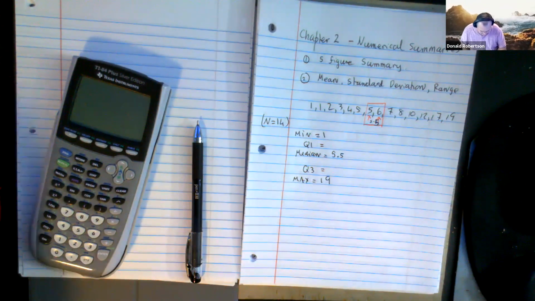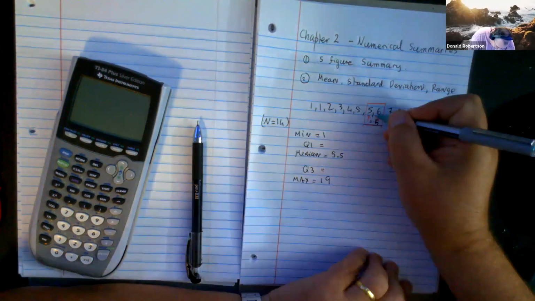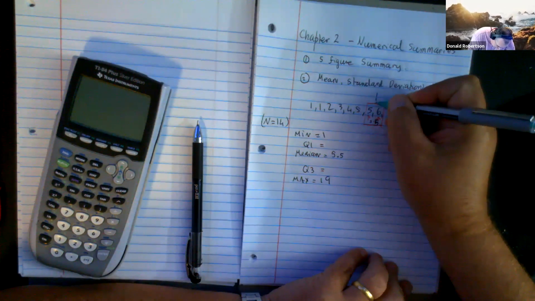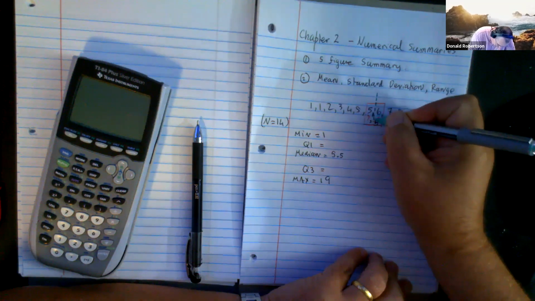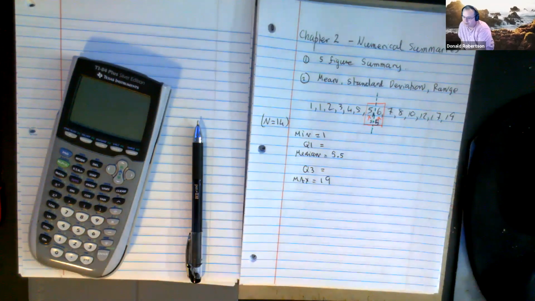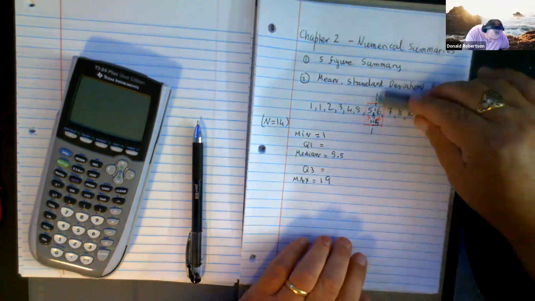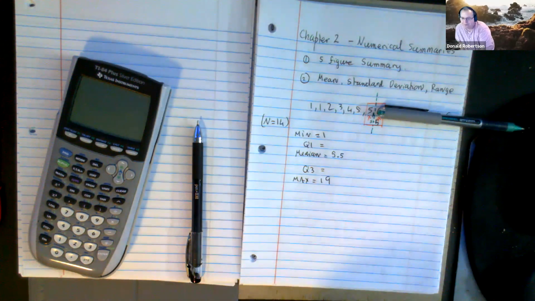When you have an even number of numbers, 5.5, what you do is you imagine where 5.5 would go. Wouldn't it go right between those two numbers? You see it going right between the two. Now, what that does is it splits my data into the big half and the small half.